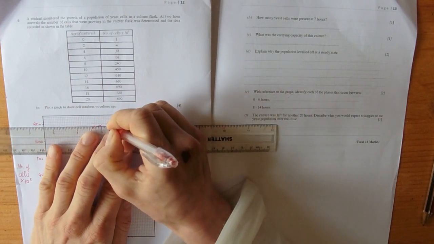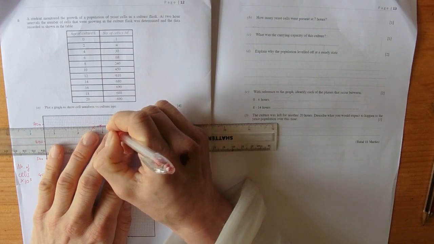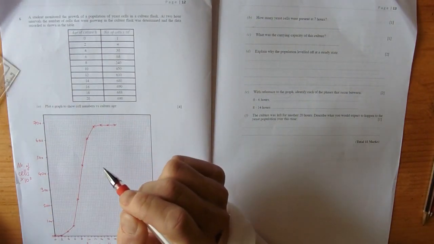So still being careful to join them middle to middle. Right, there we go. One graph.